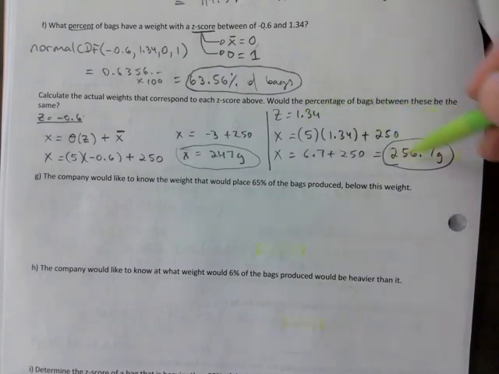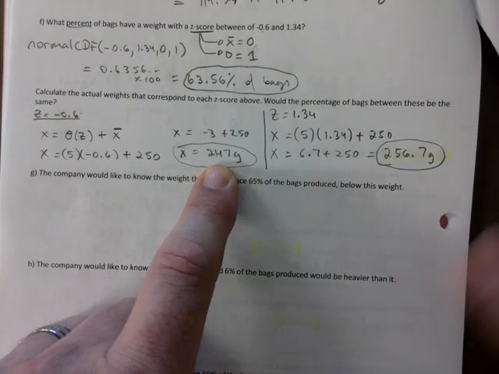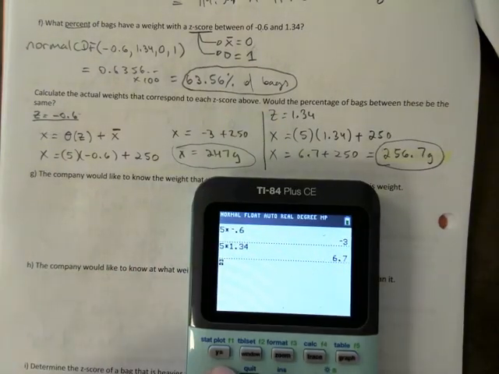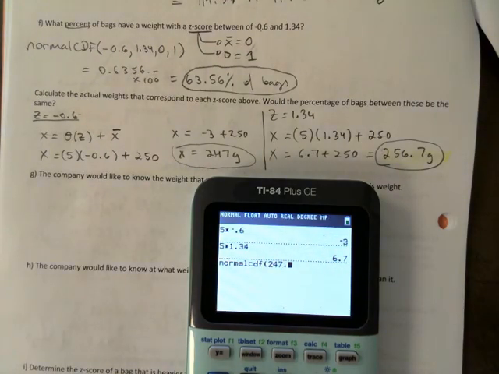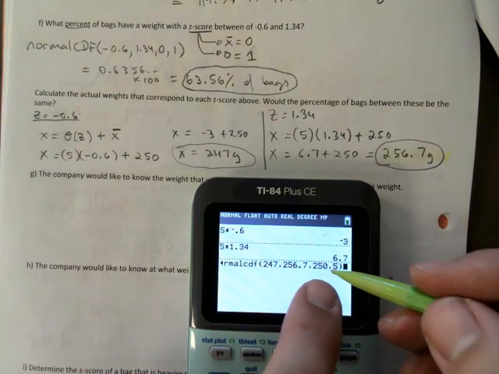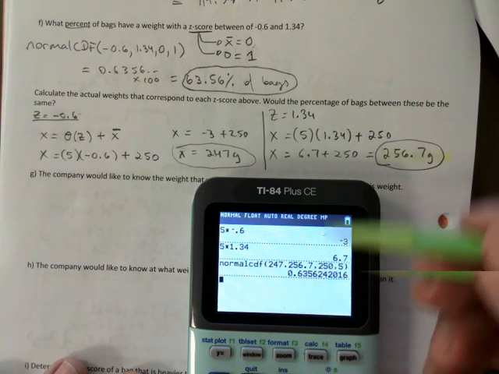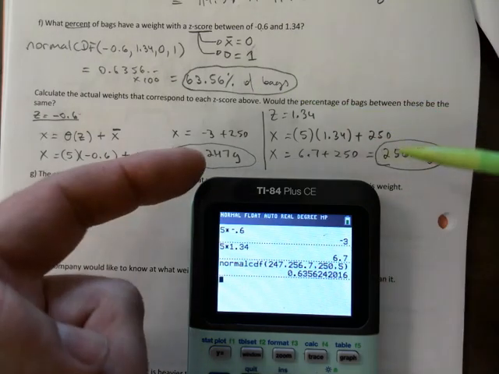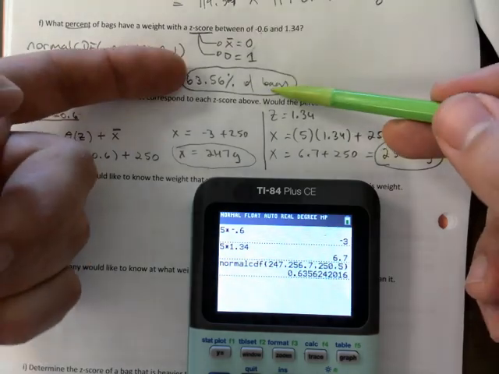So these are related, right? A z-score of 1.34 would coincide with this actual weight. I don't have room for that here, but let's try normal CDF of these two values. So let's go 247 to 256.7. But now you have to use the mean and the standard deviation that corresponds to the actual weight. You still get 63.56% just like before. Okay, so if you were to use these for your limits or the z-scores, you get the same percentage under the curve. Okay, they go hand in hand.